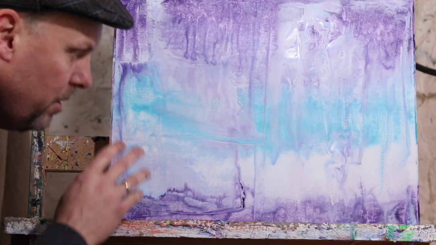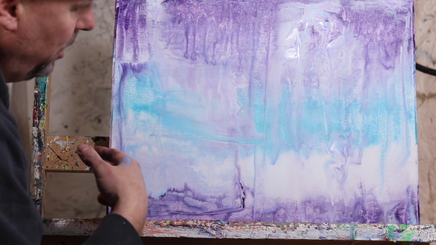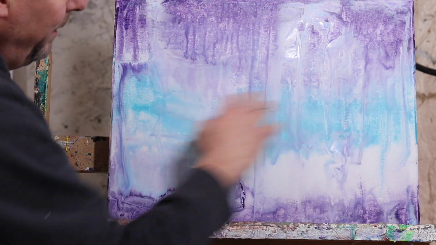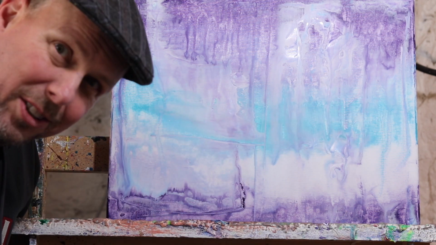Alright, we got our initial layers in. It's kind of this nice Quin Red blend on a red and blue. We got the gesso in there, obviously. We got a teal layer here. There's a little bit of cobalt blue. There's not much you're seeing here.